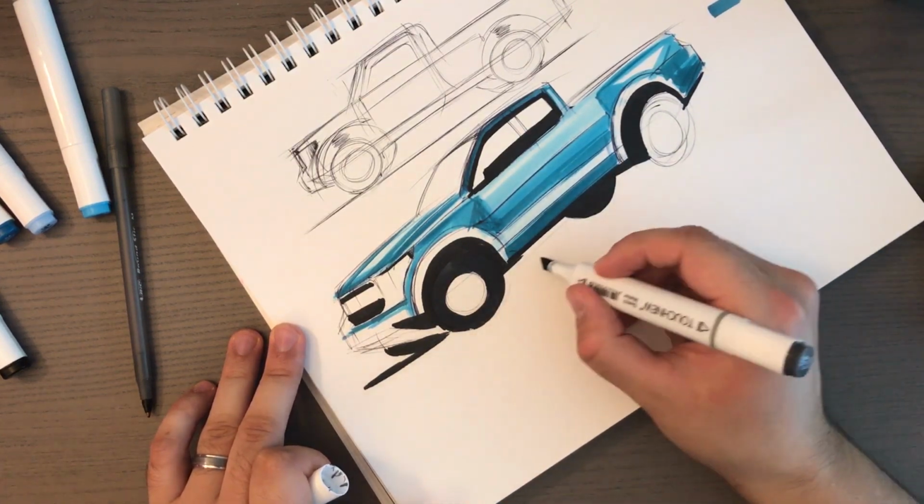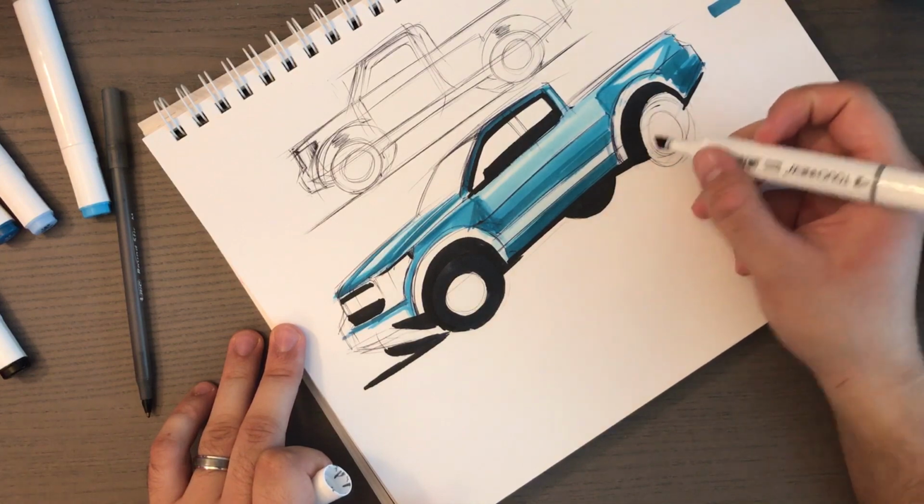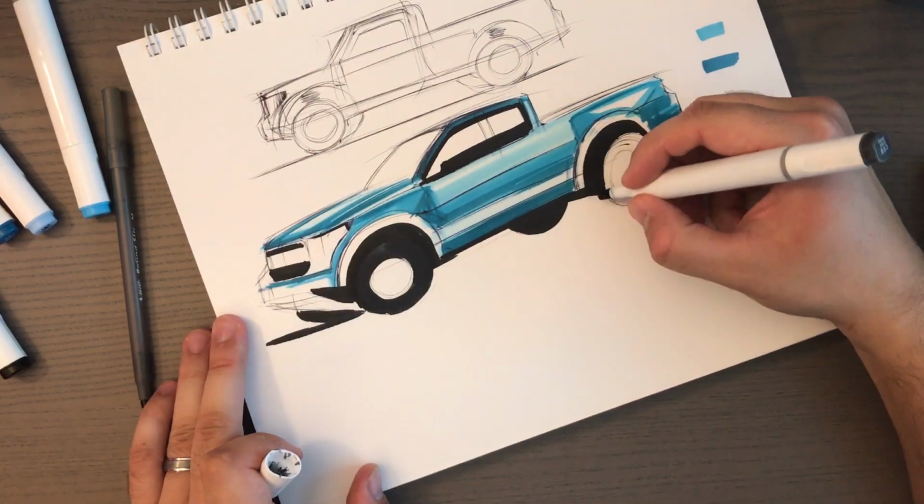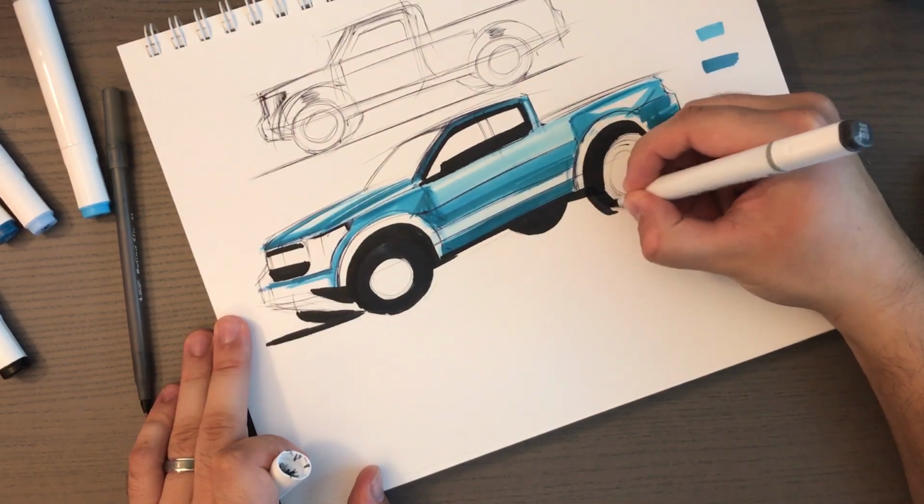See if we can make a cool shadow here without destroying everything. Actually, I'm not going to do that now because it is going to destroy everything at the moment.